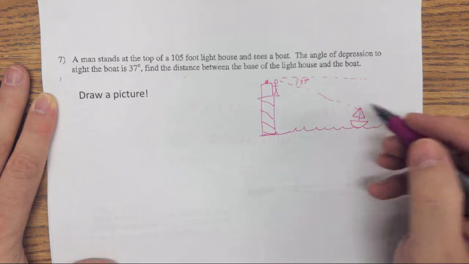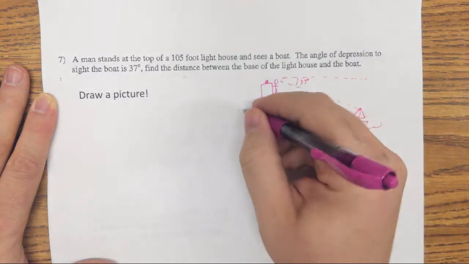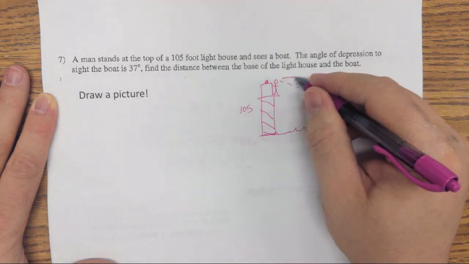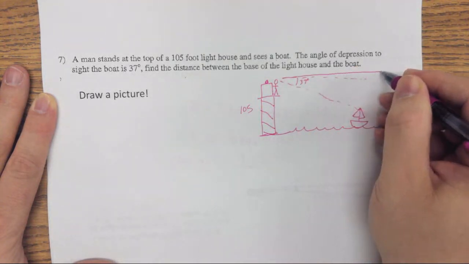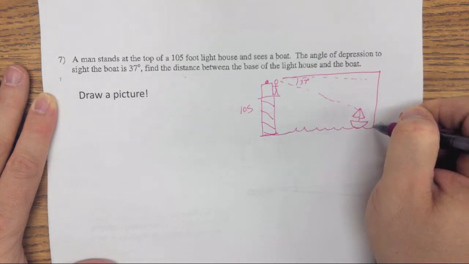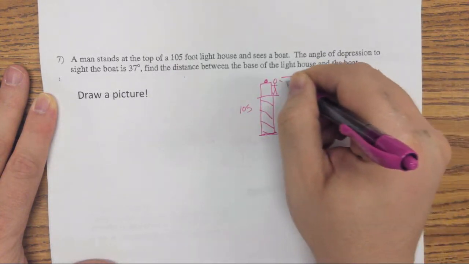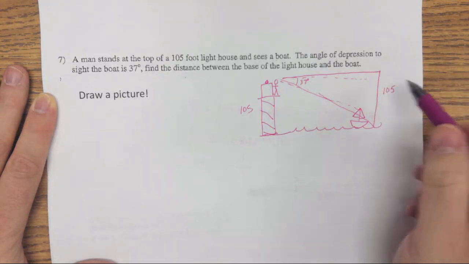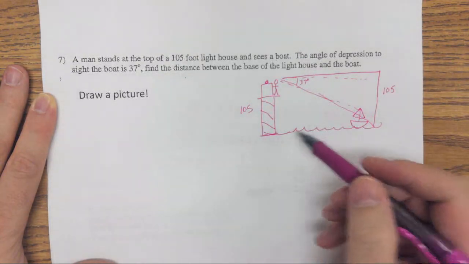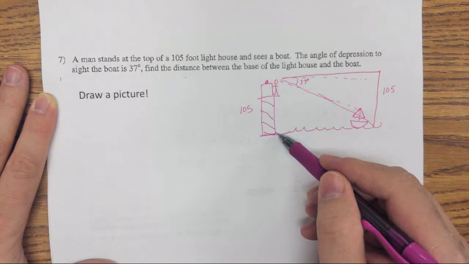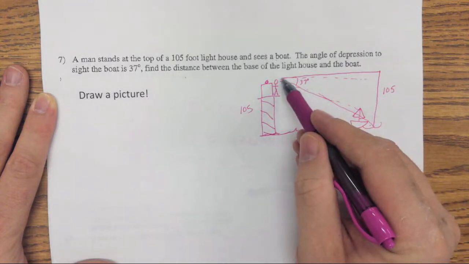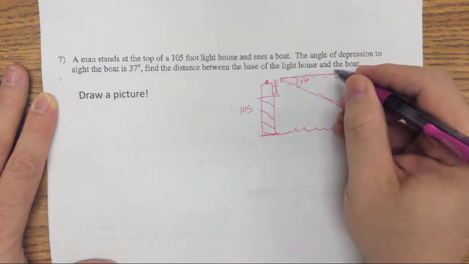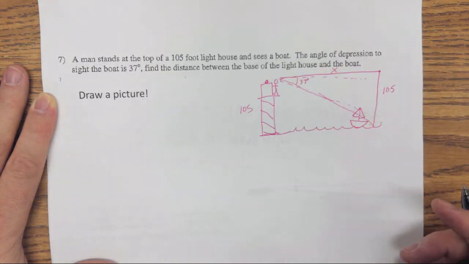We know that the lighthouse is 105 feet tall. So using this triangle right here, a simple sketch, that's 105. We want to know the distance between the base of the lighthouse and the boat, so essentially this part of our triangle.